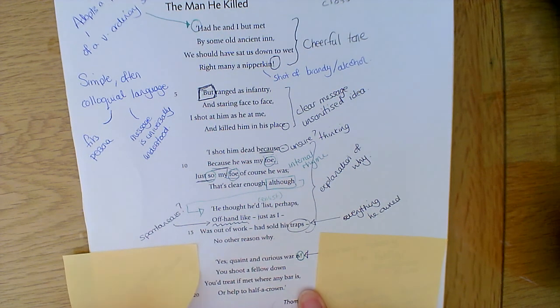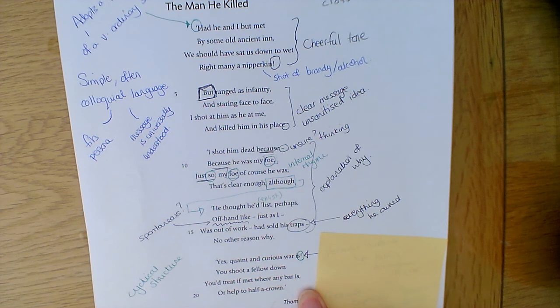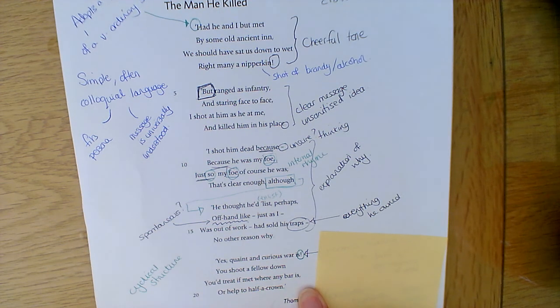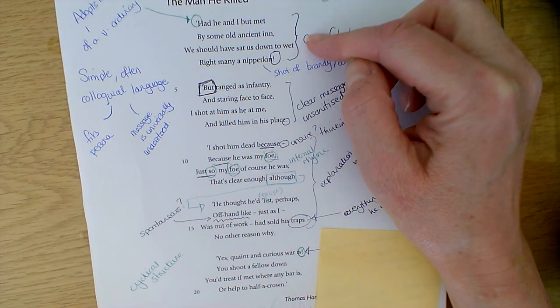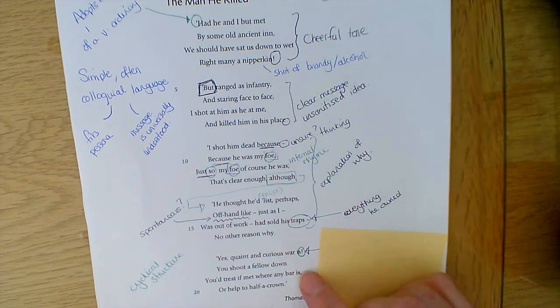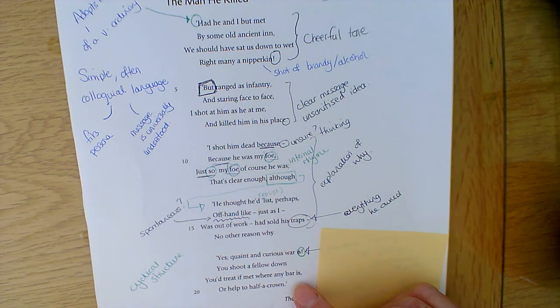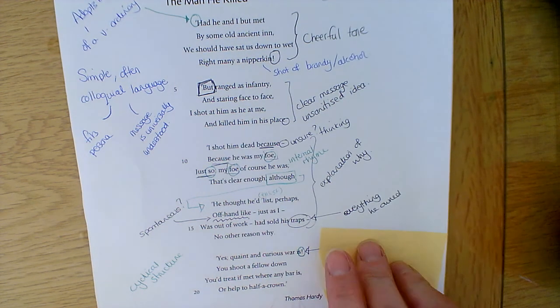And we've got here a sort of cyclical structure. It goes round in a circle. So it begins with talking about maybe we've met at the pub, we'd have been mates, and it ends with talking about the pub again. If I met him, and I was near a pub, I'd buy him a drink. Or perhaps I'd give him some money if he was down on his luck, he says. So it goes round in a circle, doesn't it? It's called the cyclical structure.